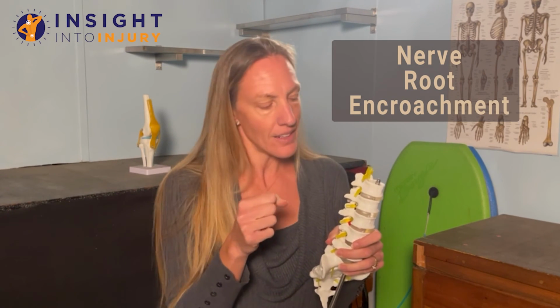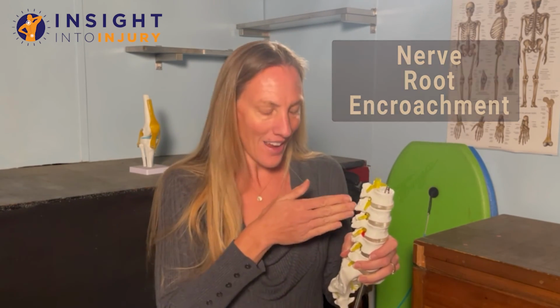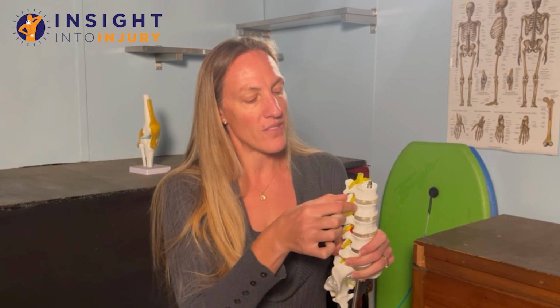Nerve root encroachment. Encroachment is like getting pinched off or squeezed down, and the nerve root here happens right where the nerve exits the spinal cord area, and if that's getting pinched, you'll be feeling those symptoms throughout your body too. So that's just a few quick things as to how to interpret your MRI reports.